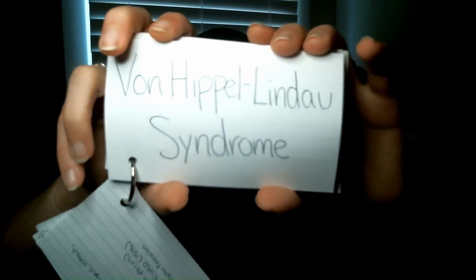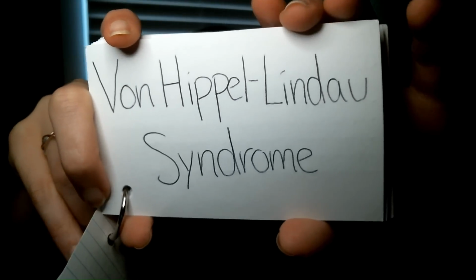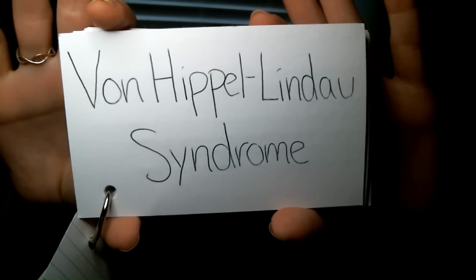von Hippel-Lindau syndrome. This is more so one that I need to know for my cancer class, but they did mention it in pediatrics, but some of these are like cancer ones.